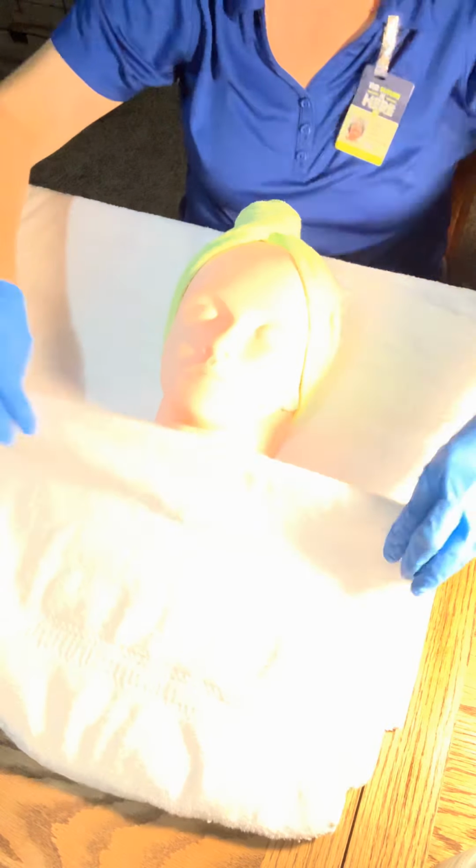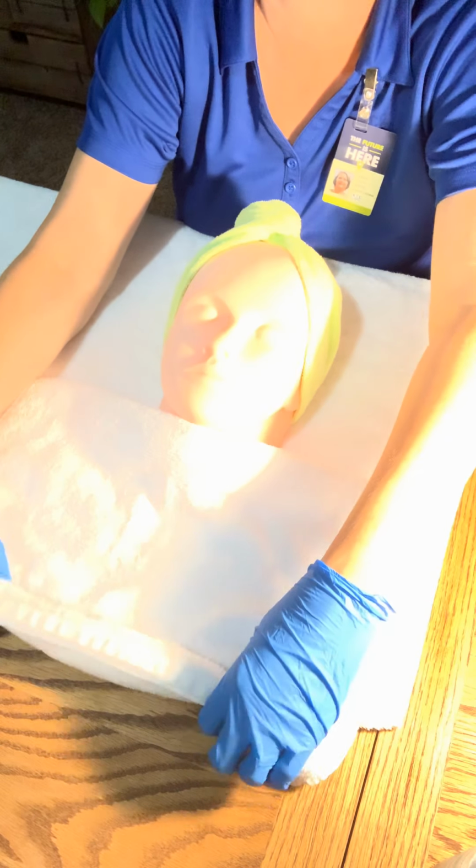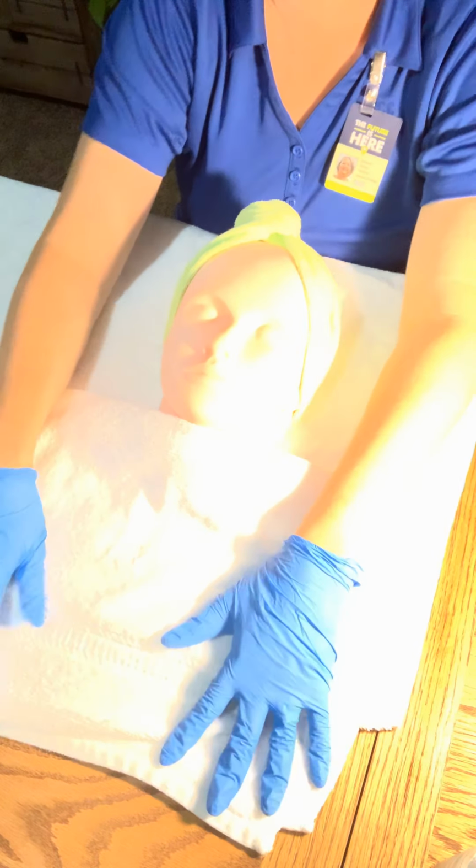Alright, and then we're draping our client here. This is just to protect their clothes. Going to remove our gloves. And we're going to wash our hands again.